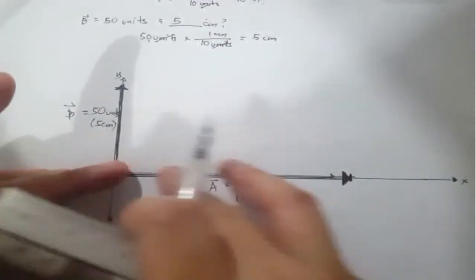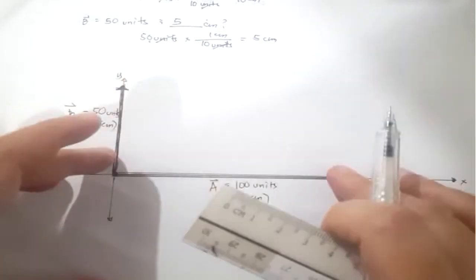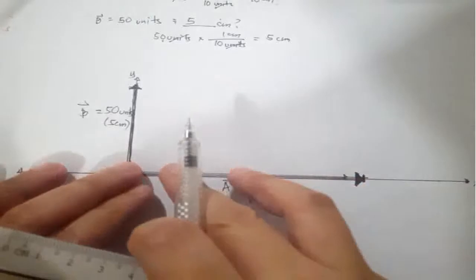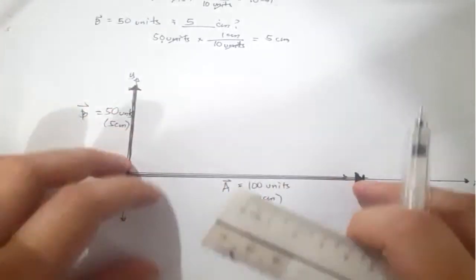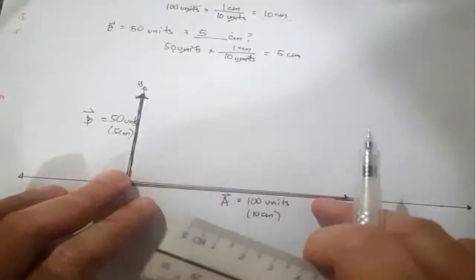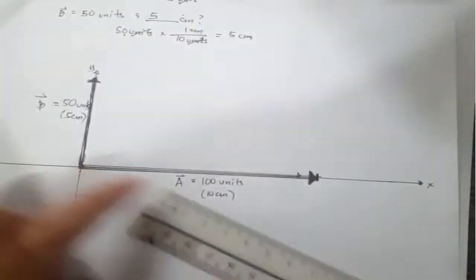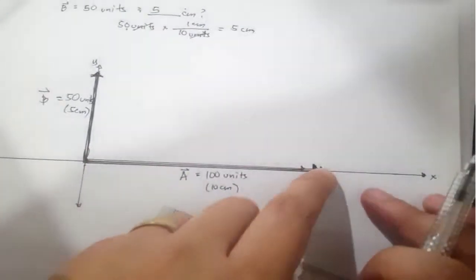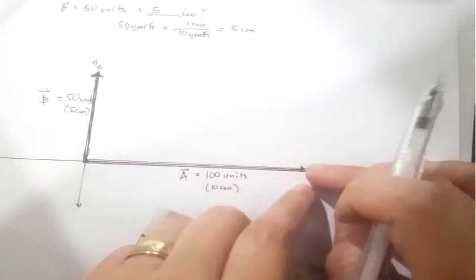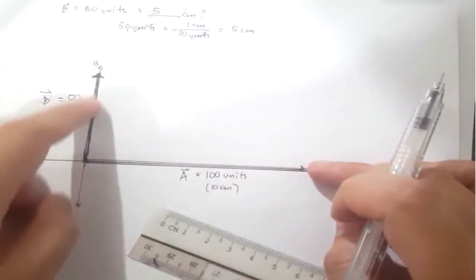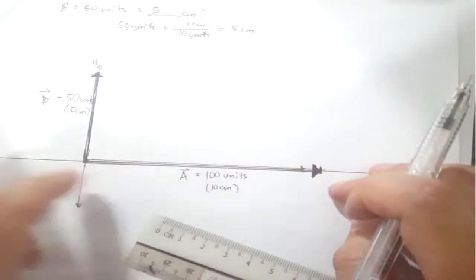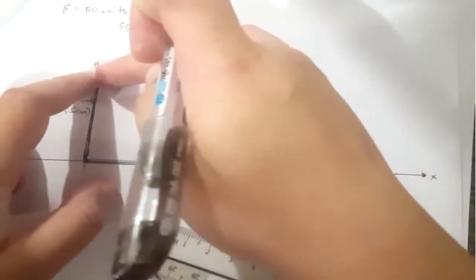So we need to draw parallel lines to vector A and vector B from the tip of these two vectors. So from the head of vector A, we need to draw a parallel line of vector B here. And from the tip of vector B, we need to draw a parallel line of vector A there.